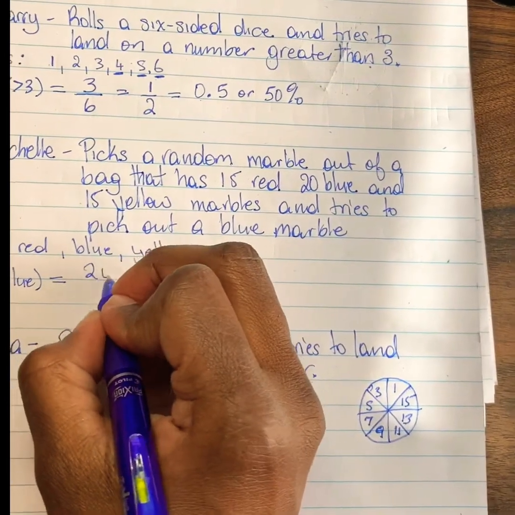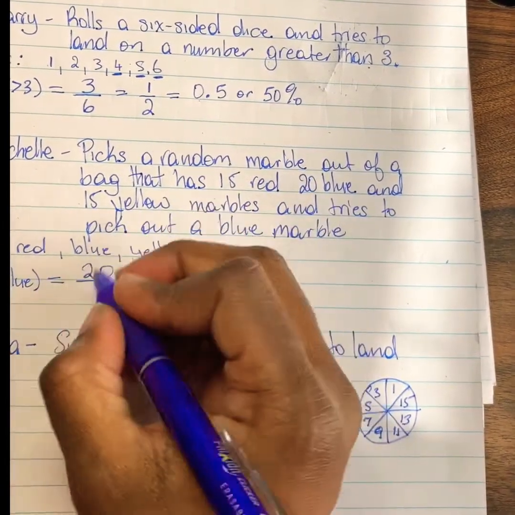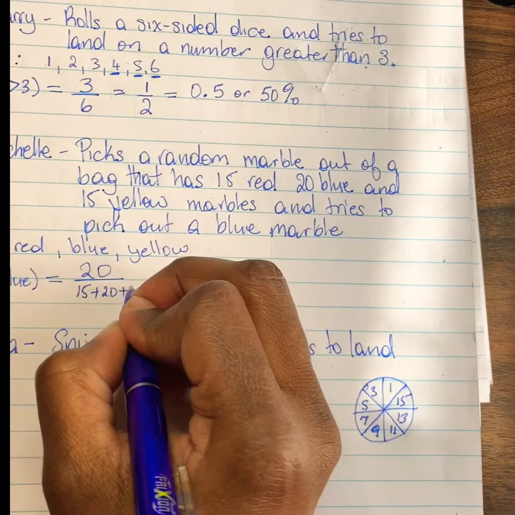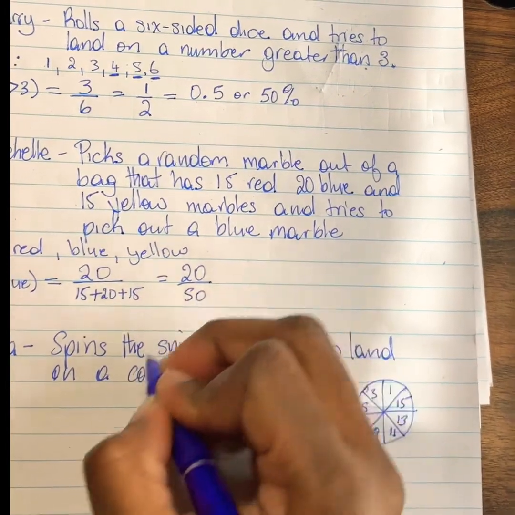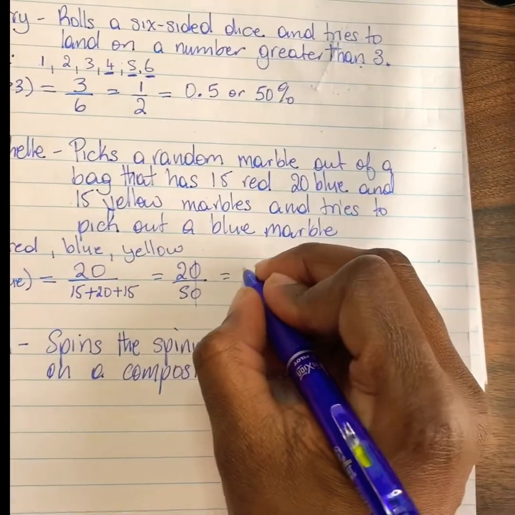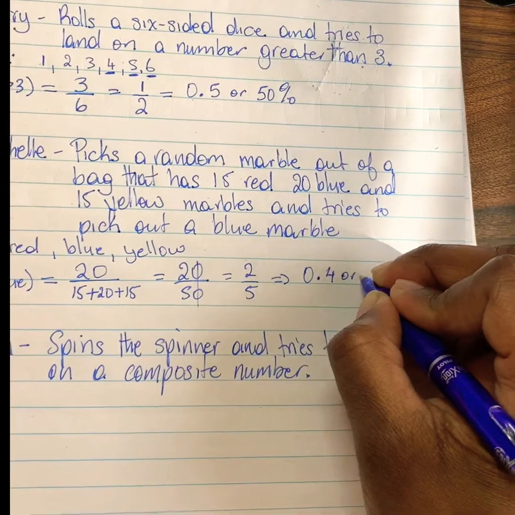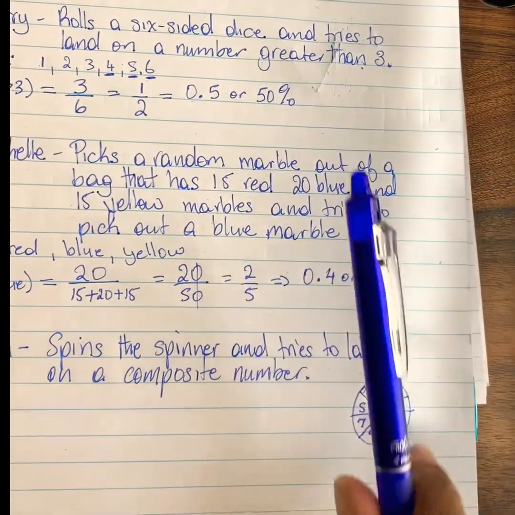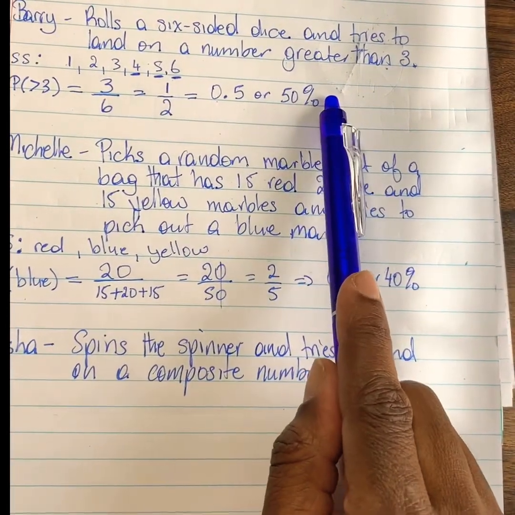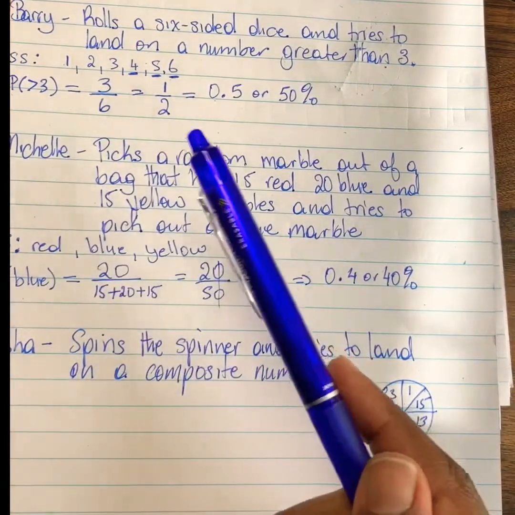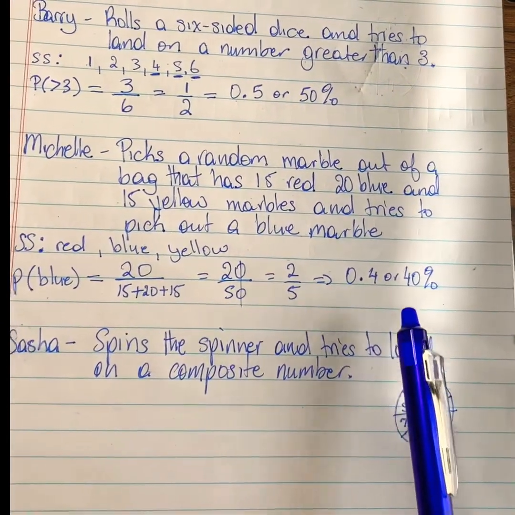So we have 20 blue marbles divided by the total number of marbles that we have. Right here we have 15 red plus 20 blue plus 15 yellow. That's going to be 20 divided by 50. You can cancel that out. This is going to be 2/5, or 0.4, or 40% if you want to put it in terms of percentage. So for Barry's, it's 50% chance that his outcome is going to come to pass. For Michelle, it's going to be 40% chance that her event will happen.